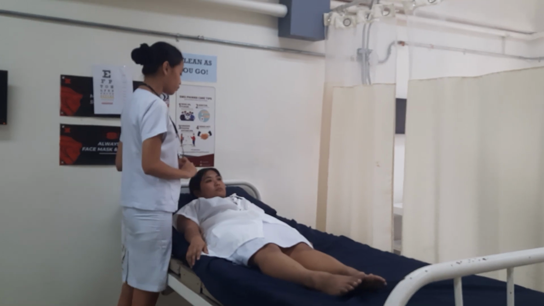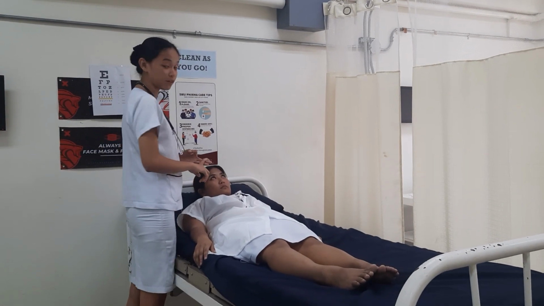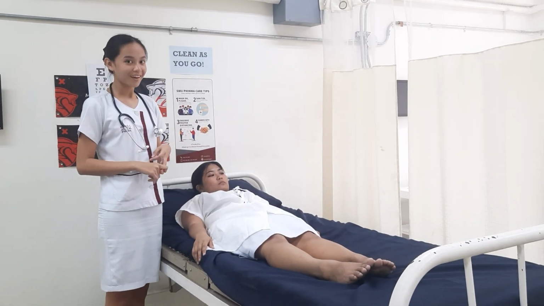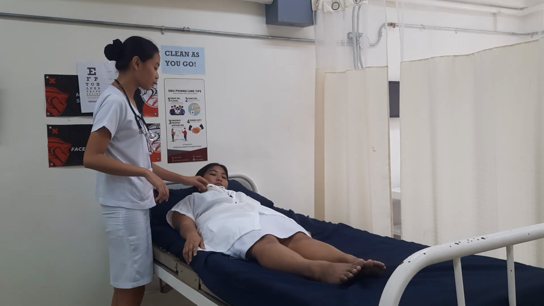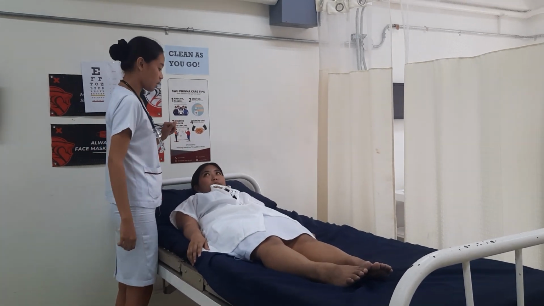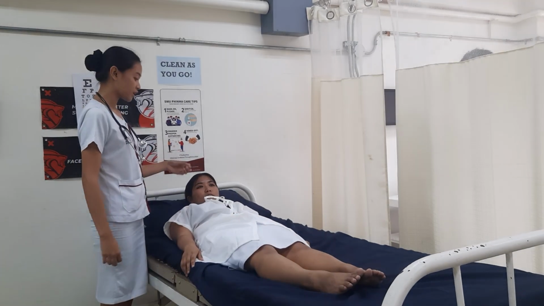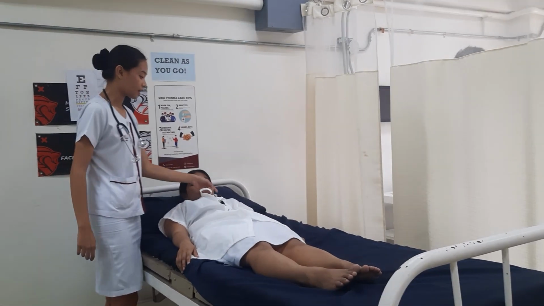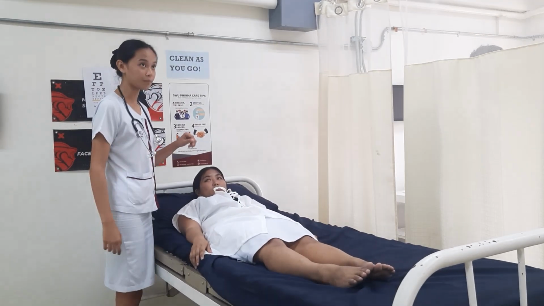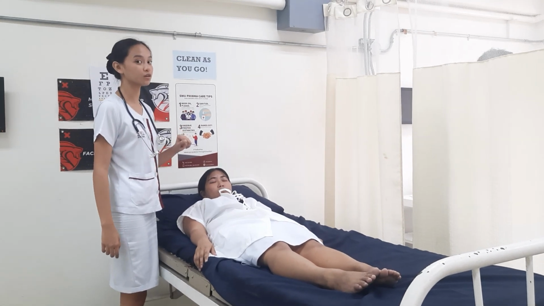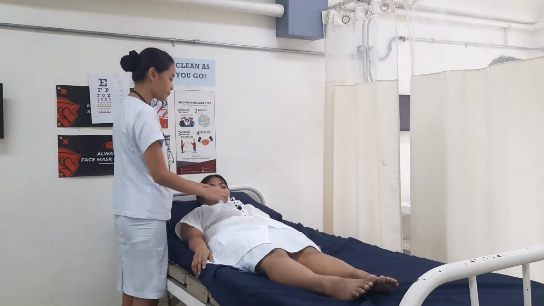the precordium for contour, pulsation, and heaves. We're going to observe the lifting of the chest wall, pulsation, and then the contour. The patient still has normal skin color. We're going to observe and palpate the fourth and fifth intercostal space for the apical impulse. I was able to detect no lesions or any muscle masses present on the wall.